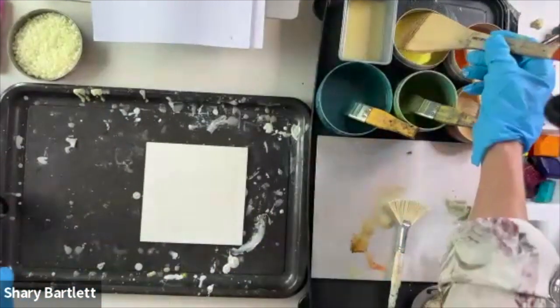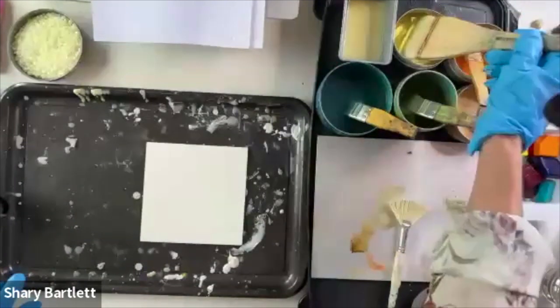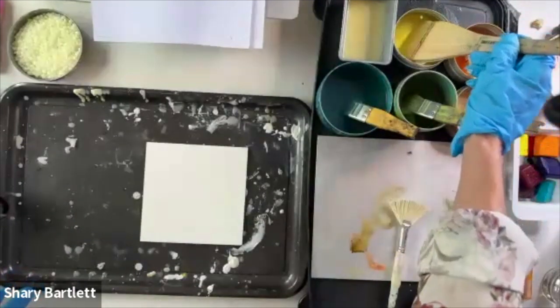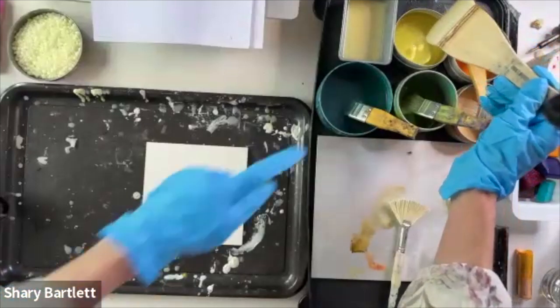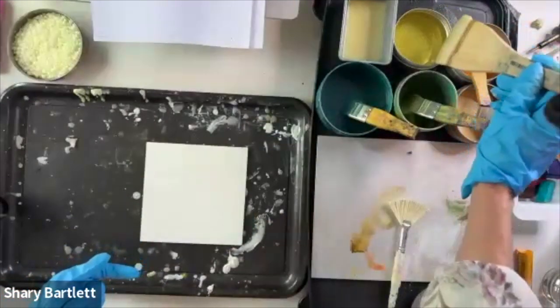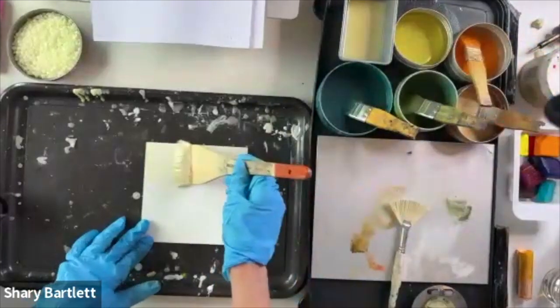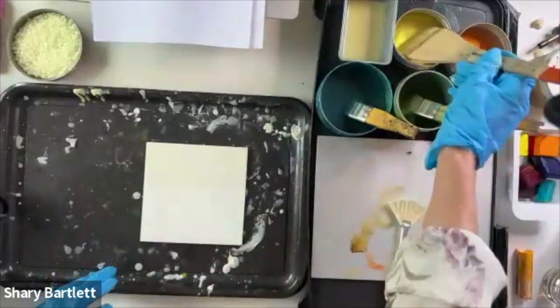So now I have this encaustic medium that's warmed. I have my brush warmed, and I'm going to carefully, rather than drip wax all the way over and bring it over to the board, just wipe some of the wax off and bring it across my board.